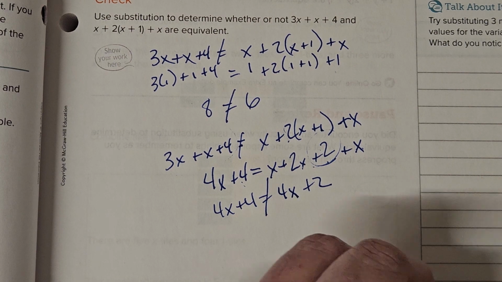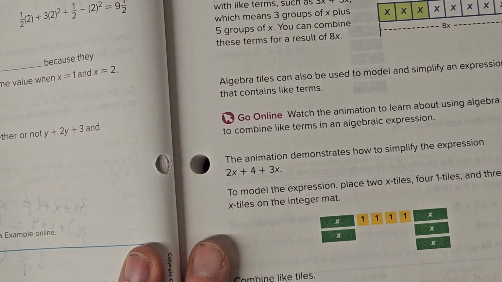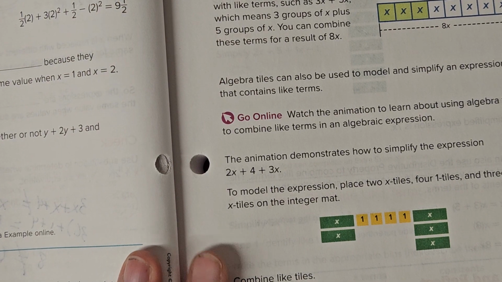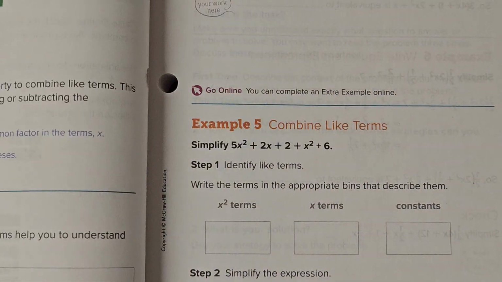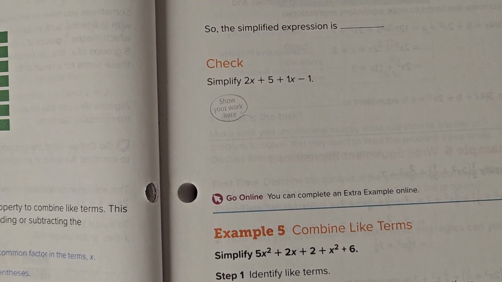Okay, 2 methods to do that: one substitution and one combining like terms. Personally, I like combining like terms a lot better than substitution. And that's what they're going to walk you through on page 322 and 21. Let's go over here and try.